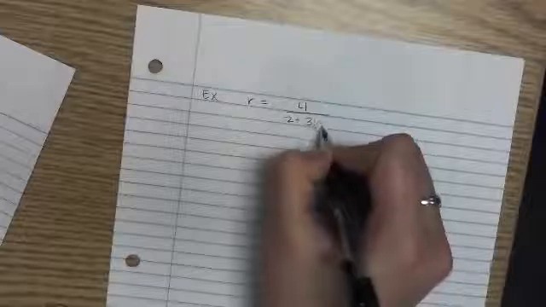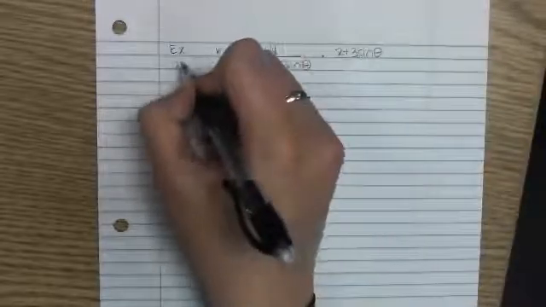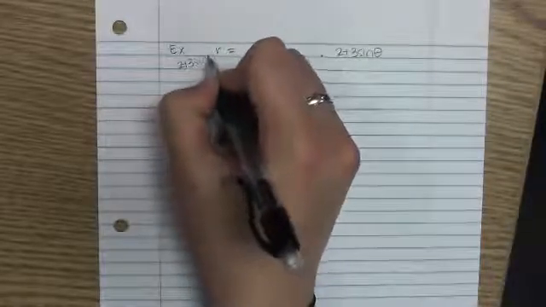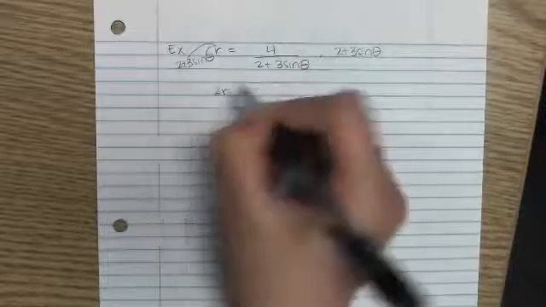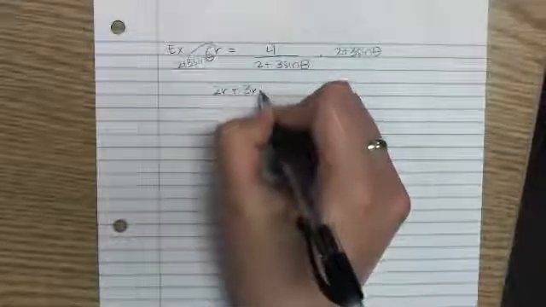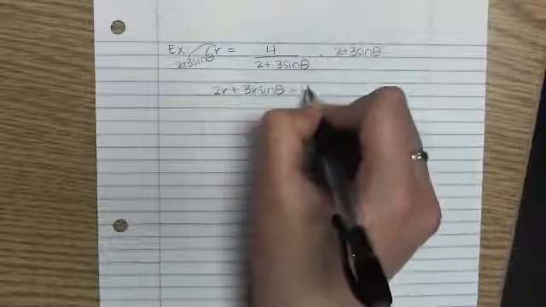Okay, so let's try that. So we're going to do r equals 4, and we're going to switch the 2 and the 3. Okay, what do we do first? Yeah, so multiply. So we have 2r plus 3r sine theta equals 4.